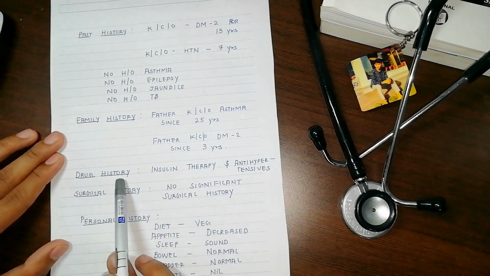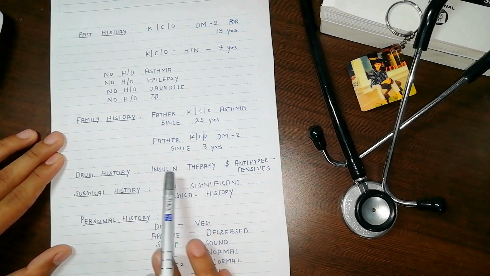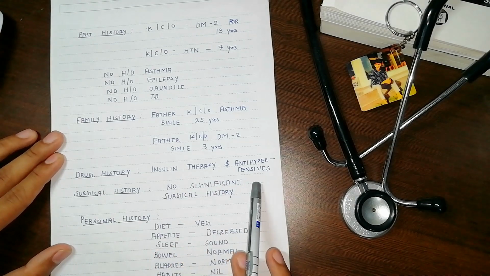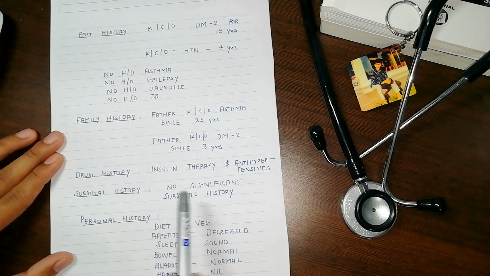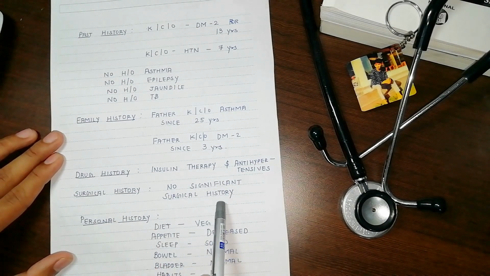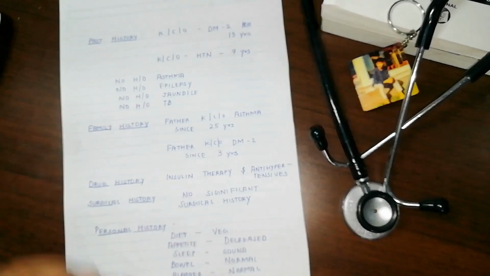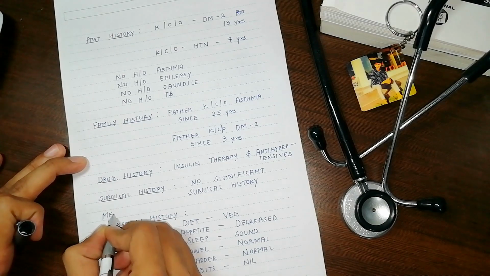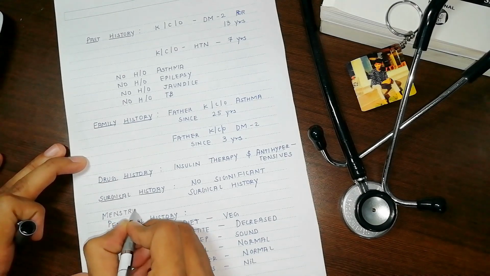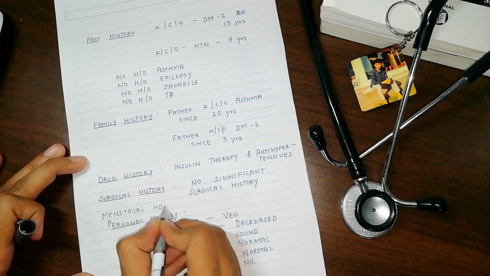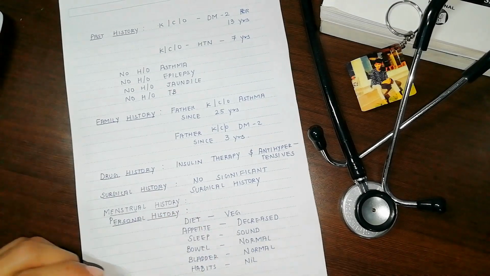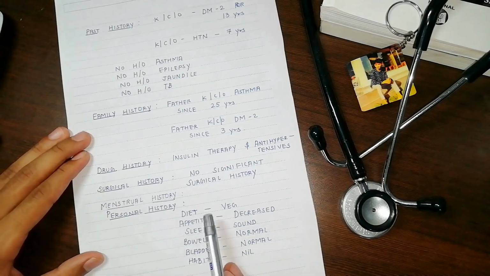Drug history, if the patient knows a particular drug, we can mention it, or else here the patient was on insulin therapy and antihypertensives. Also, we will ask about the surgical history. If there is any surgical history, we mention it; in this case there is no significant surgical history. Also, in case of a female, we can ask about her menstrual history, as we asked in the gynec format.